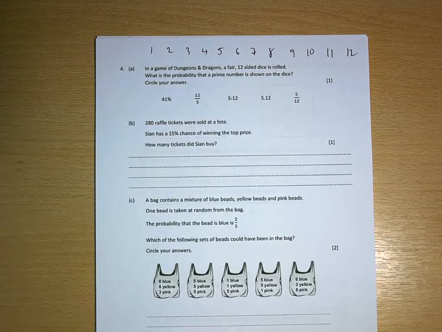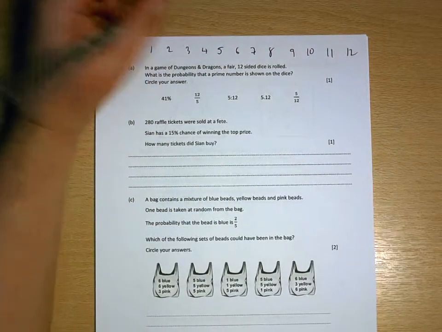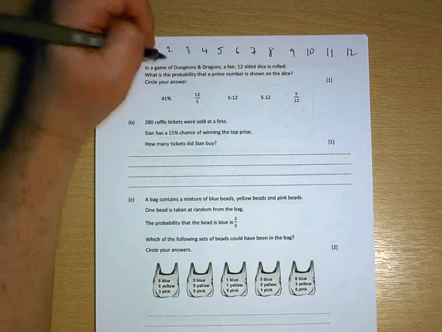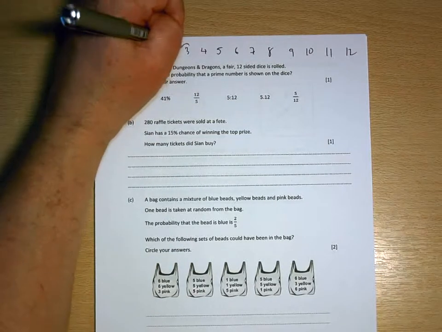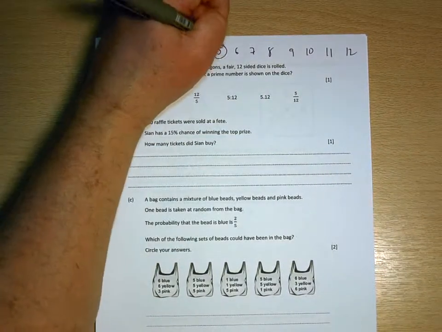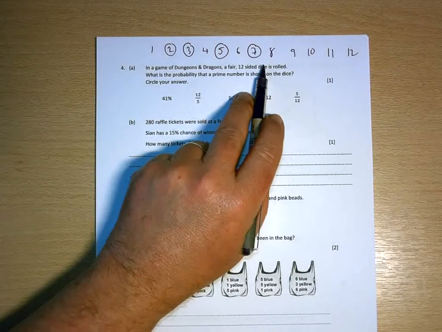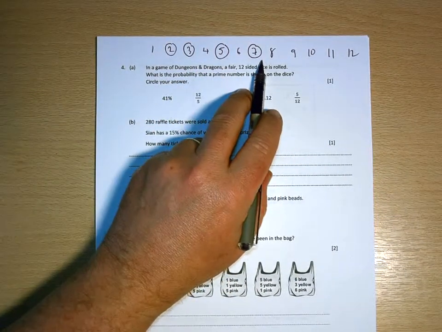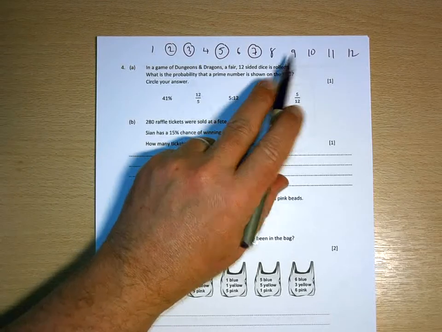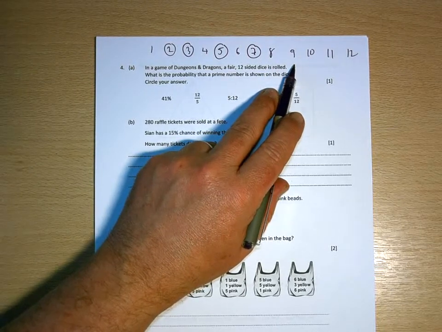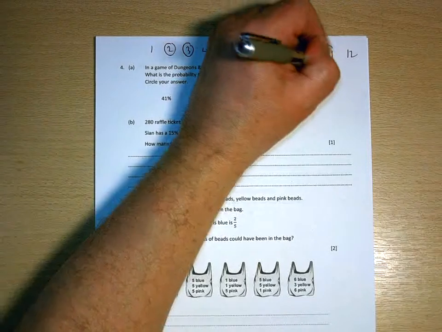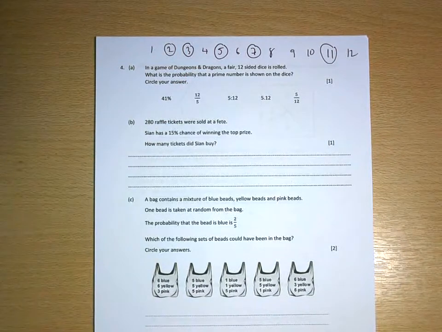Now, as far as the prime numbers are concerned, 2 is the first prime number, 3 is a prime number, 5 is, 7 is, and then you have to be careful because then you think, oh, all odd numbers are, and that's not the case. 9 isn't a prime number because 3 divides into it. 11 is the next prime number.